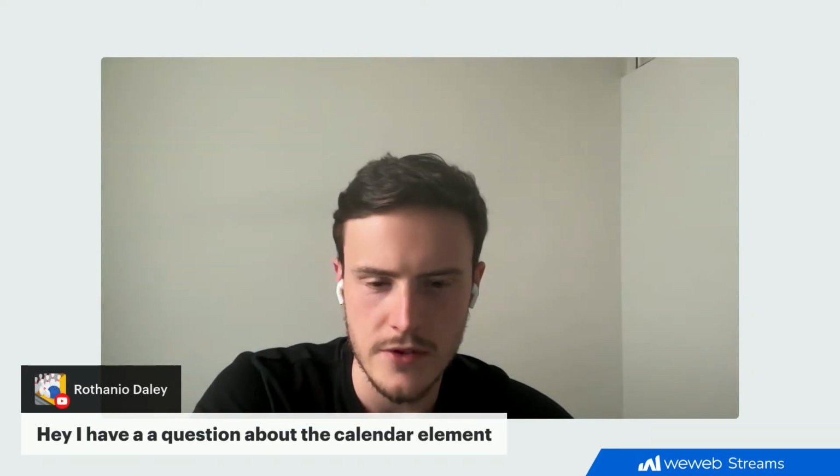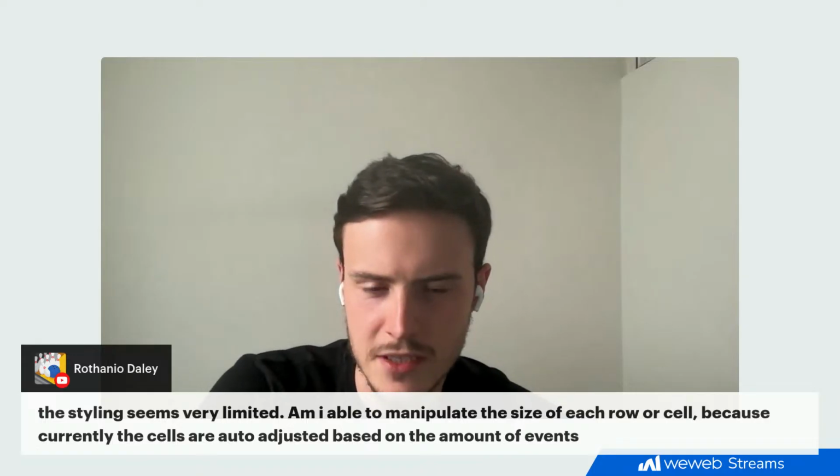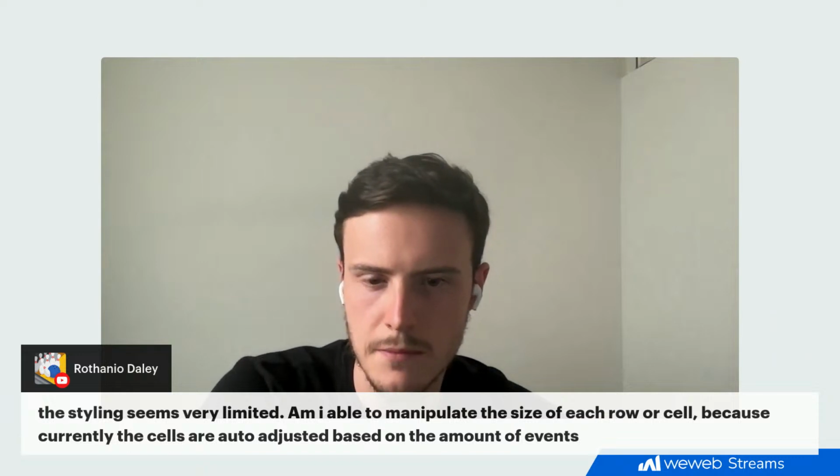Rothanio, I hope I'm pronouncing that correctly, has a question. I have a question about the calendar element. The styling seems very limited. Am I able to manipulate the size of each row or cell? Because currently the cells are auto-adjusted based on the amount of events.